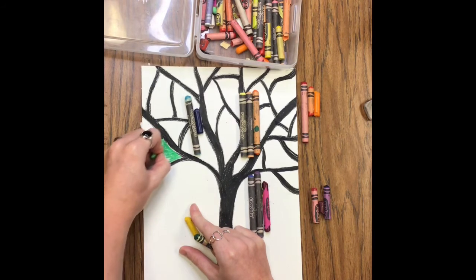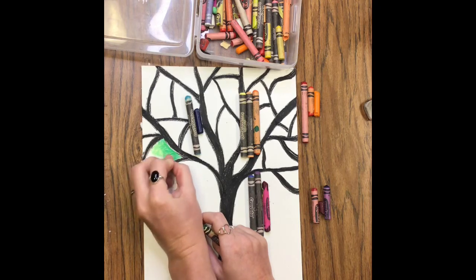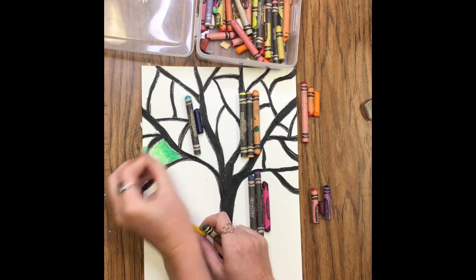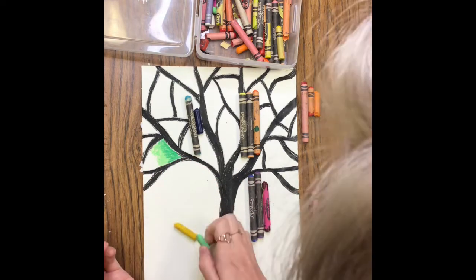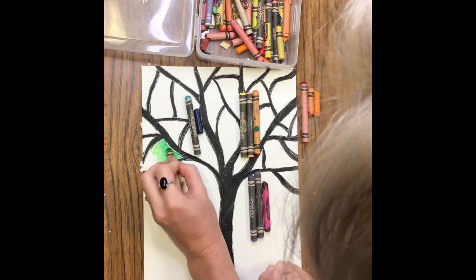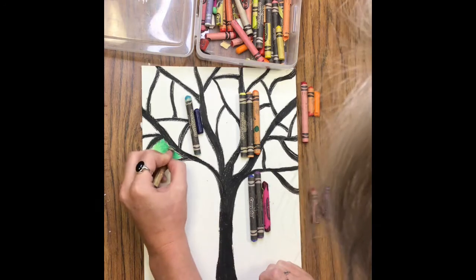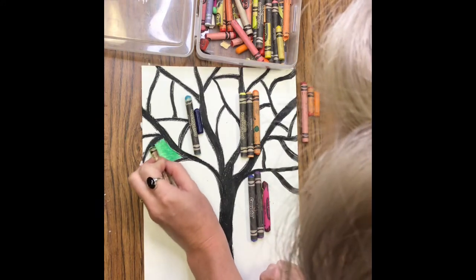I'm going to blend that, so I'm going to place the yellow green a little bit over just the green so that it starts blending those colors together. I might even go back in and go back over that so that it blends a little bit easier, so it doesn't look like such a harsh line separating those colors.